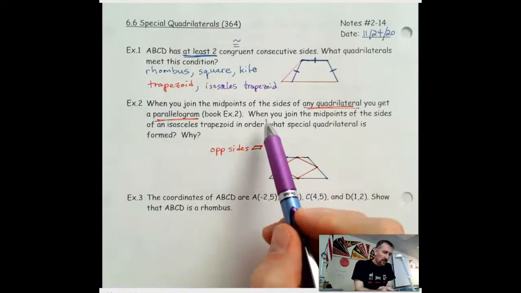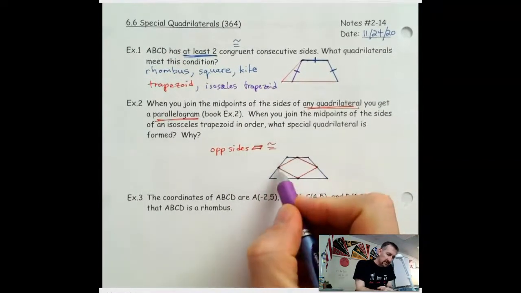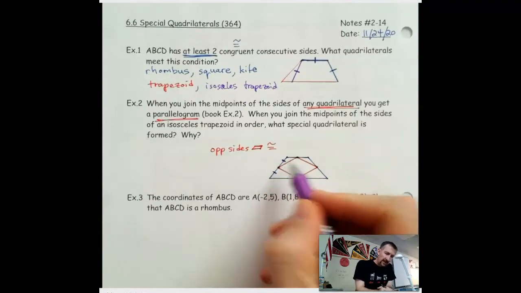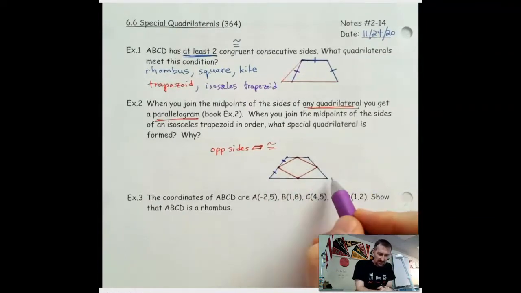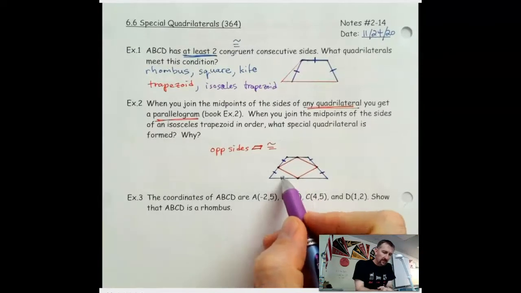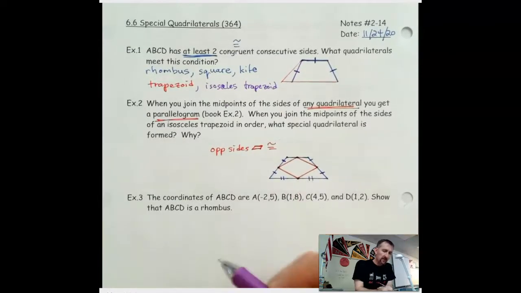Well, join the midpoints. So if this is a midpoint, that means these two are equal. And if it's isosceles, that means this side is equal to this side. So that means these are equal also. And this was a midpoint, so that means those are equal also.